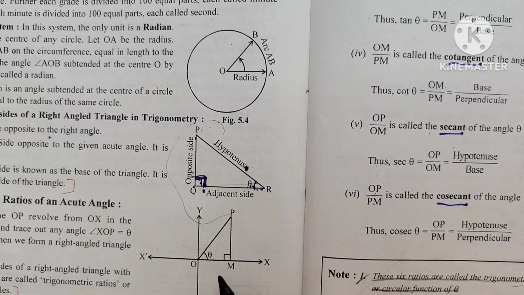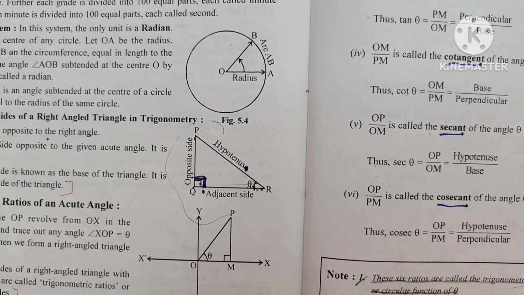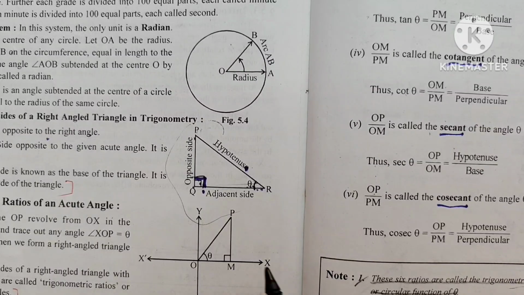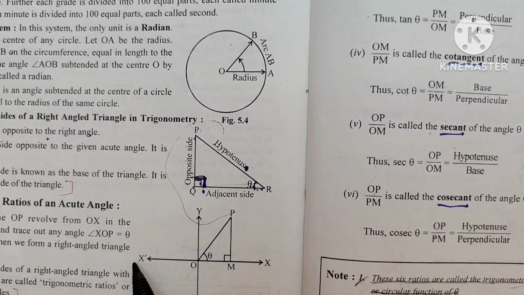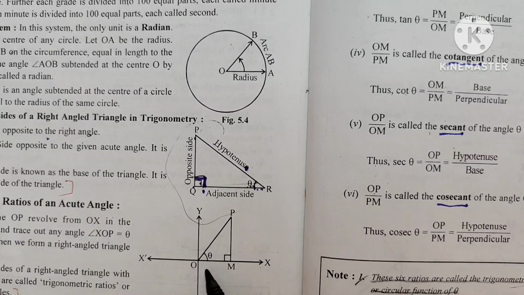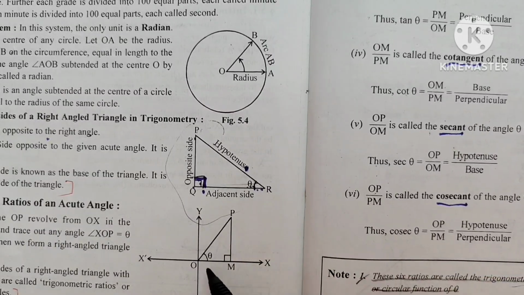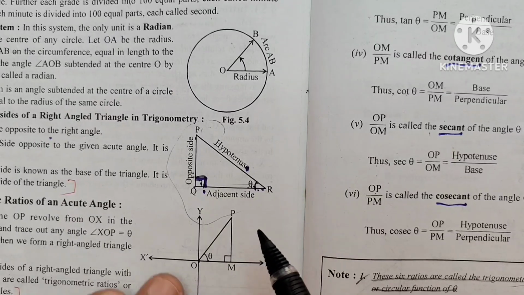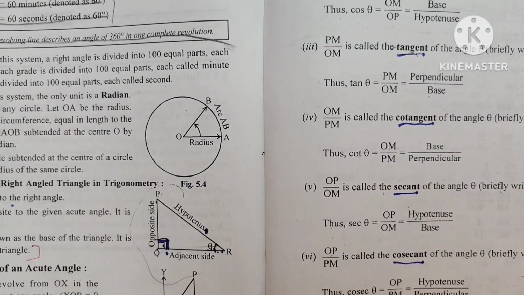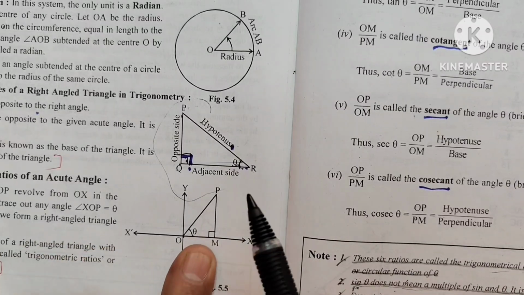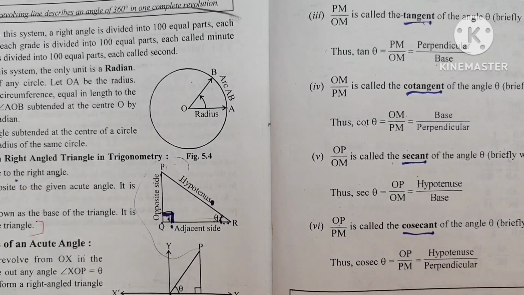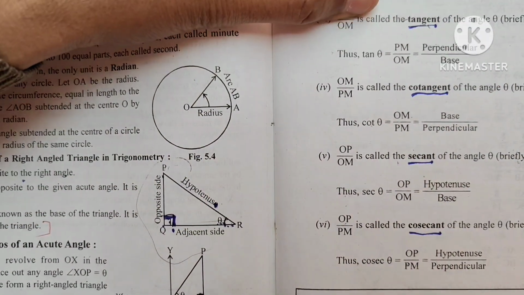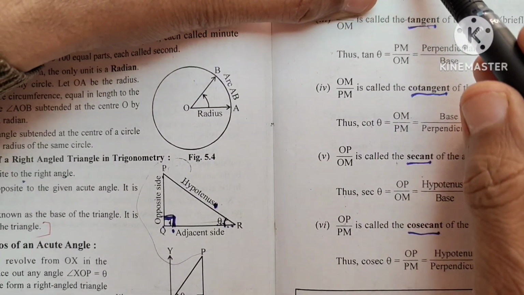figure. Just draw two perpendicular lines; here you can take the x axis and here the y axis. This one is opposite to x, meaning x dash and y dash, and one angle is made here, theta at O. So this angle is theta. Now you are going to find the ratios of this theta. First of all is sine theta. Sine theta you can write from here as perpendicular by hypo.